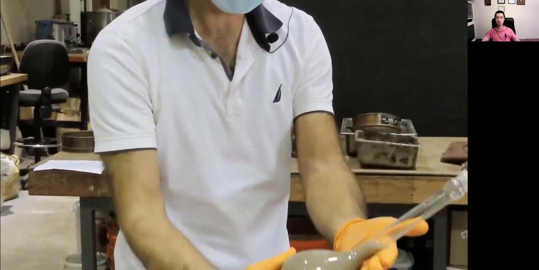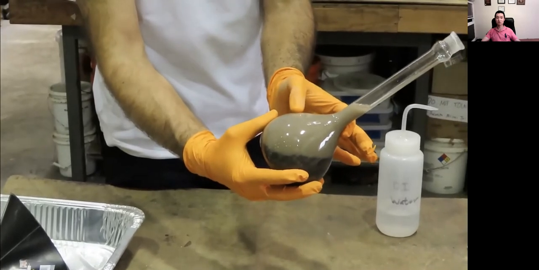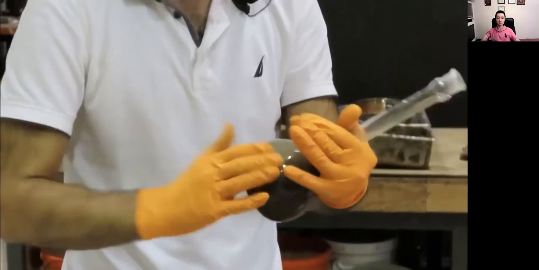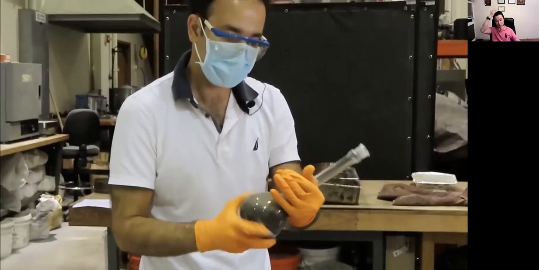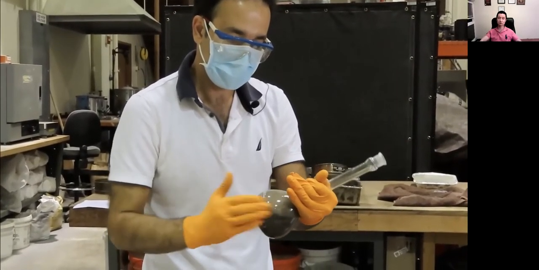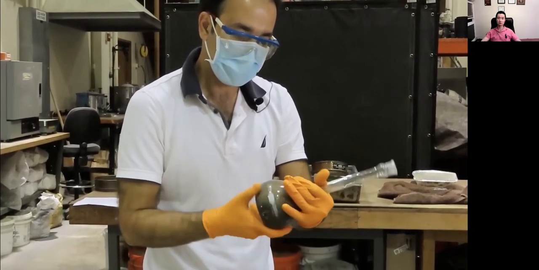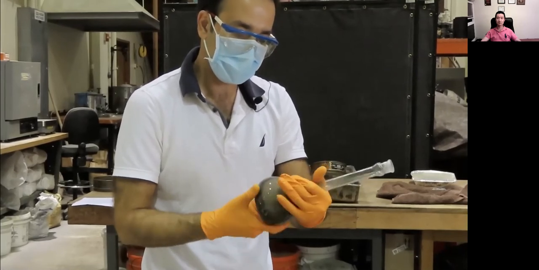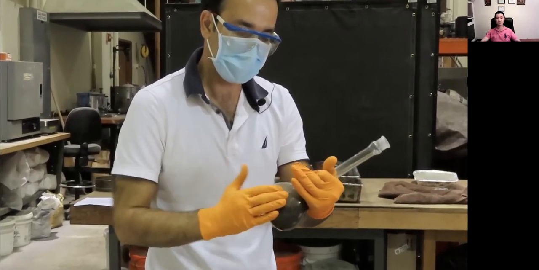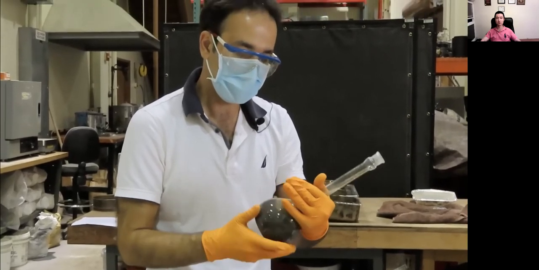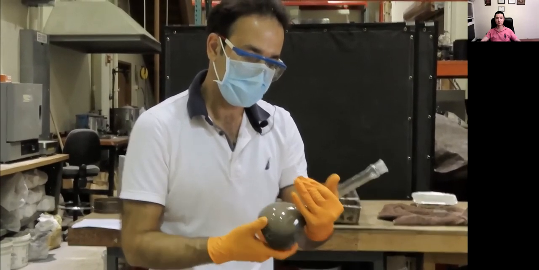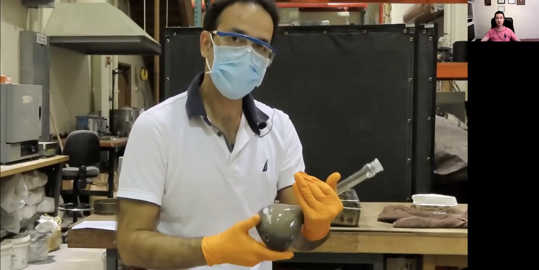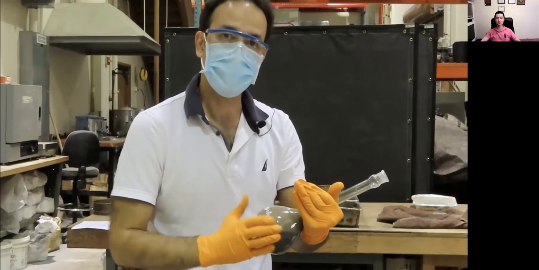As you can see here, I still have air bubbles. I continue, rotate it, tamp it to get rid of all the air bubbles inside. It may take some minutes. You need to be patient and do it to be accurate. I'm going to get back to you when it's ready.